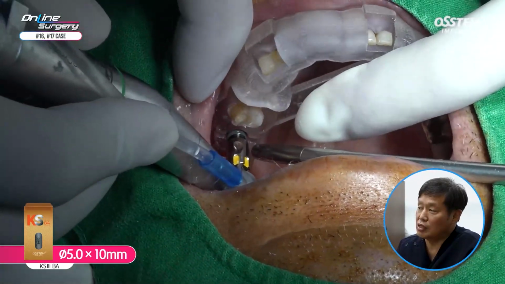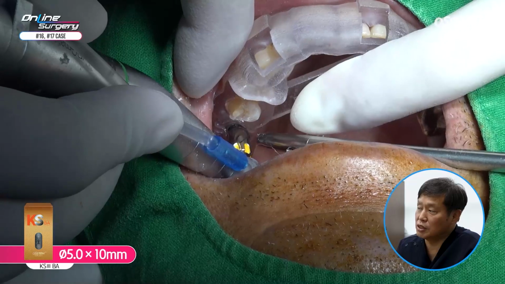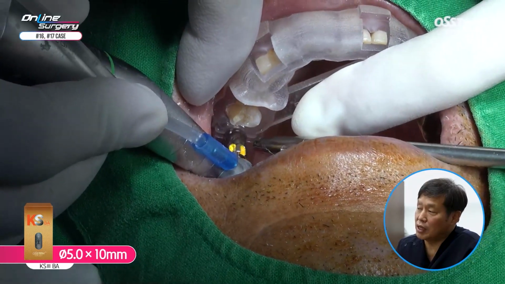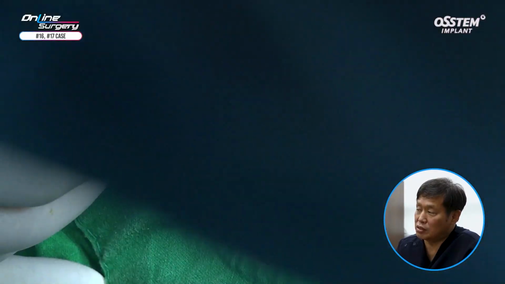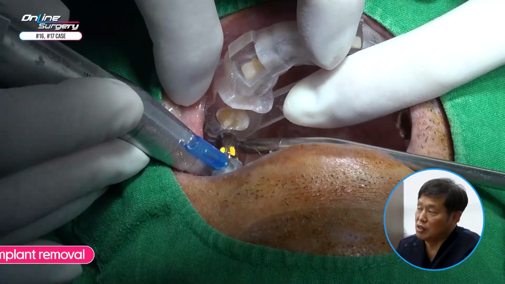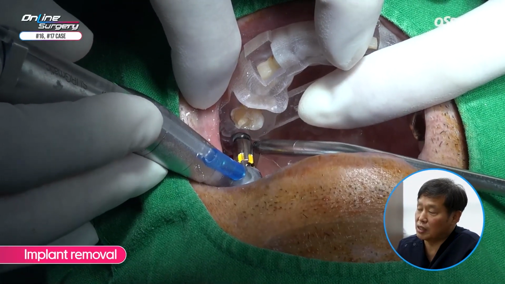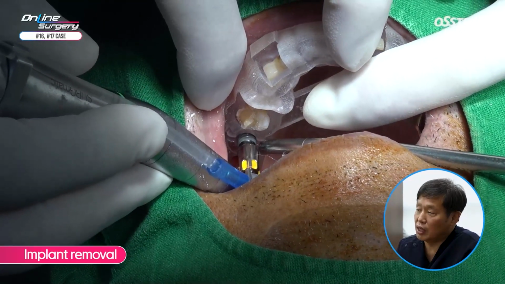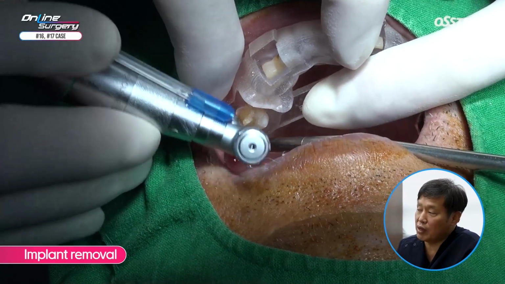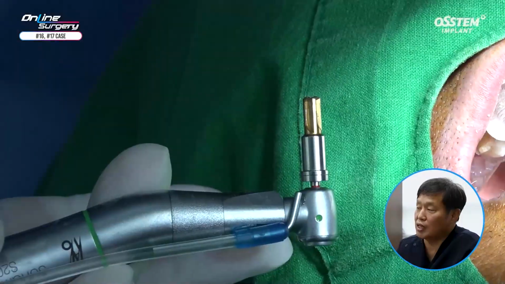Final drilling was done up to 3.8 with a 1.2 gap. The assumption was that it was soft bone, but the bone was harder than thought, so the implant did not really go in. In this case, I removed the implant. Final drilling was done up to 3.8 and bone graft was done.